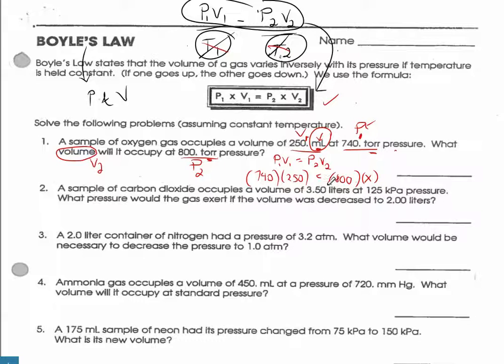Yes, you have to divide both sides by 800. All right, so go ahead and divide by 800. I'm just writing over this because I don't have enough space. All right, and that should cancel my 800. And now what I would do is multiply these two numbers and divide by 800. And of course, you have to follow significant figures, okay?